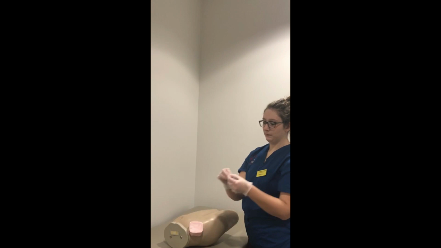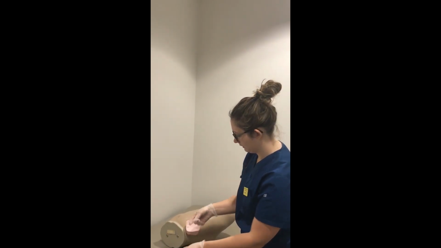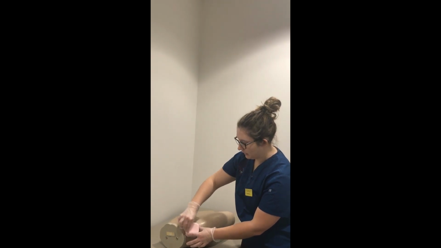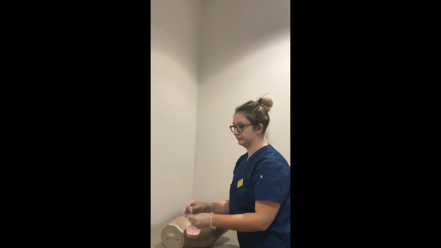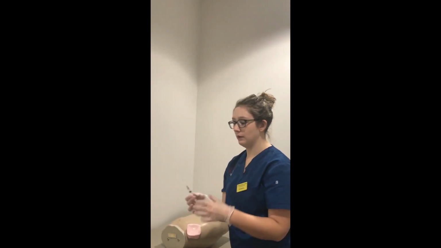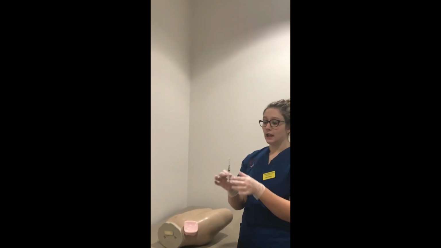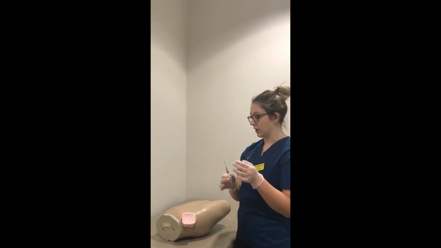Next, I will prep the area with an alcohol swab, starting in the middle and working out, cleaning for about 3 to 5 seconds. I will grab the medication. I will double check that I have the right medication with the label. So I will be giving Haldol. It is 4 milligrams per 2 mLs. I have drawn up 0.5 mLs, and it is going to be the intramuscular injection.